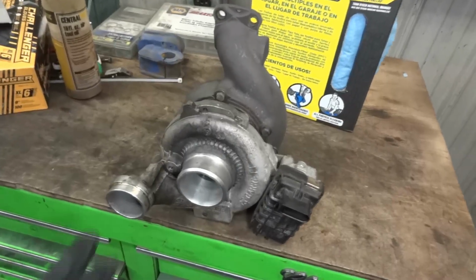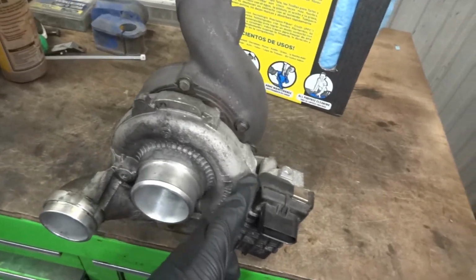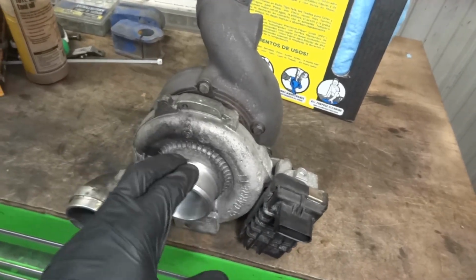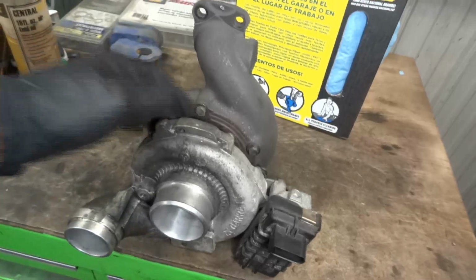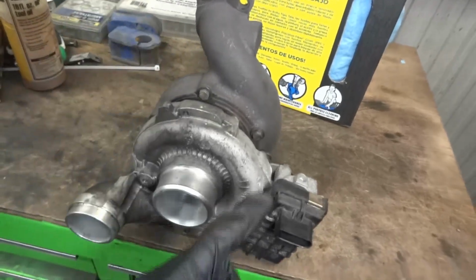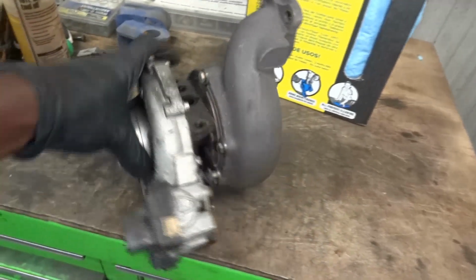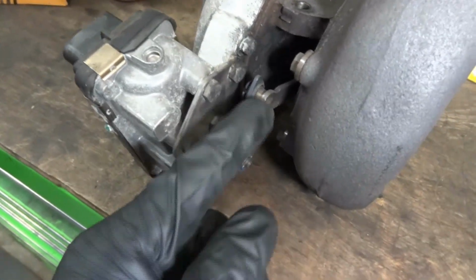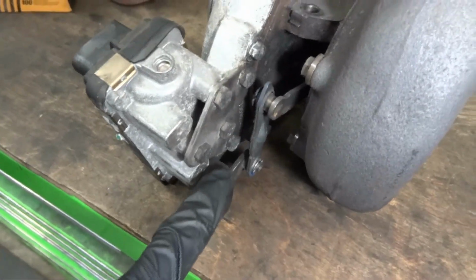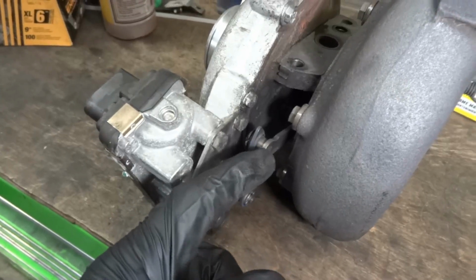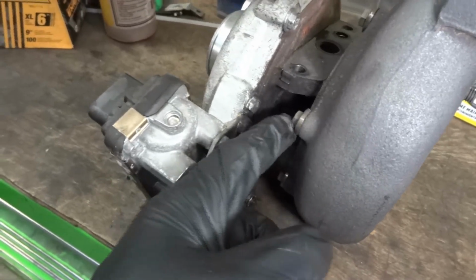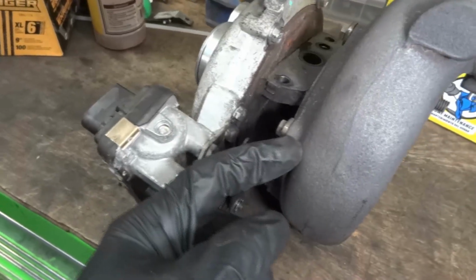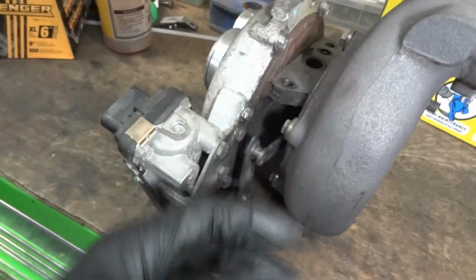I wanted to show you this turbo and the actuator before I remove it. So this is an old turbo, it's bad. This turbo had an oil leak problem. The actuator is still good. So what I'm gonna do is I'm gonna remove this actuator. As you can see, there's a lever that connects this actuator to the lever over here on the turbo to open and close the vanes inside the turbo to create boost whenever the computer wants it to.